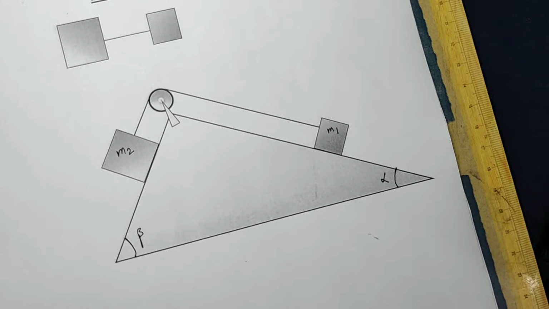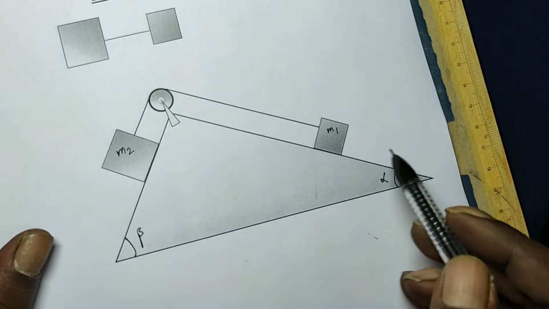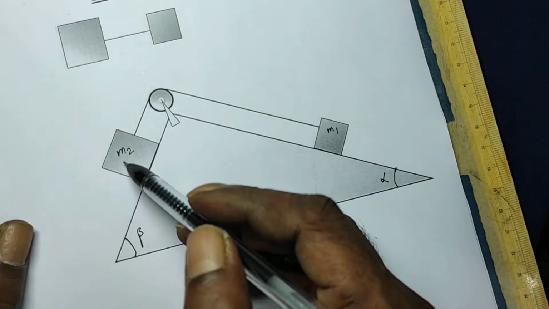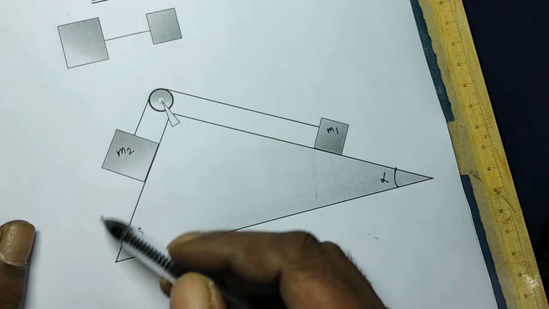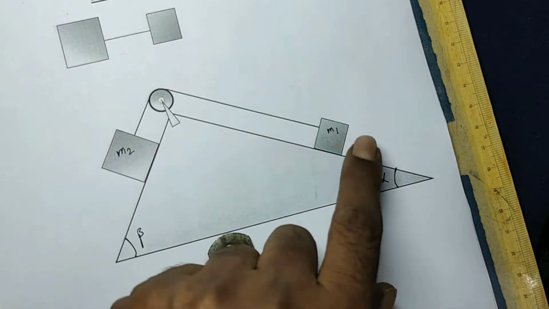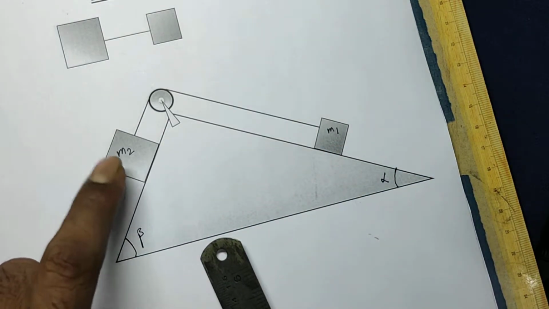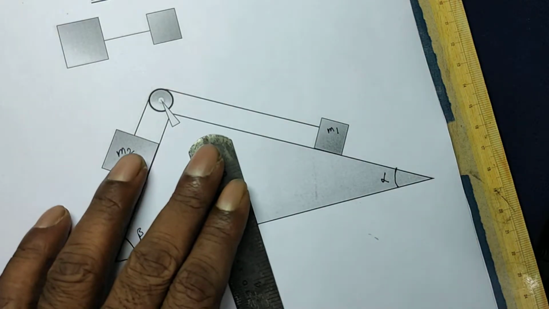It depends on the component of M1g to this side and the component of M2g to this side. So let me first find out which component of its weight is acting along this side and which component of the weight of this mass M2 is acting to this side.